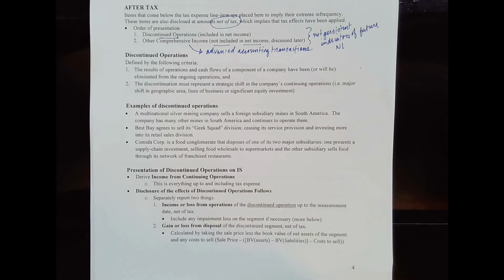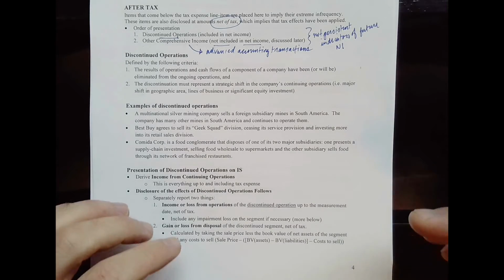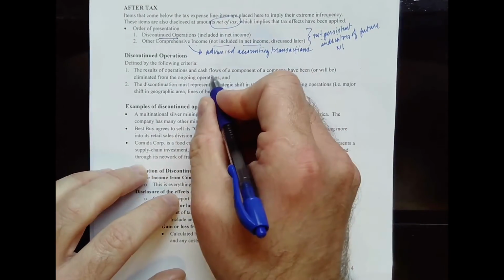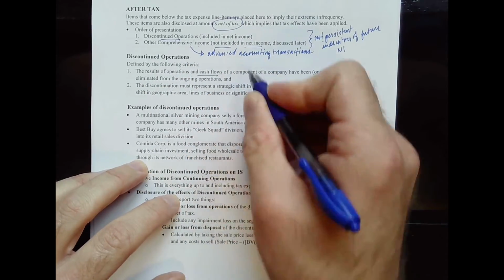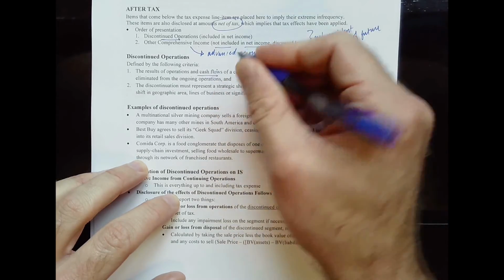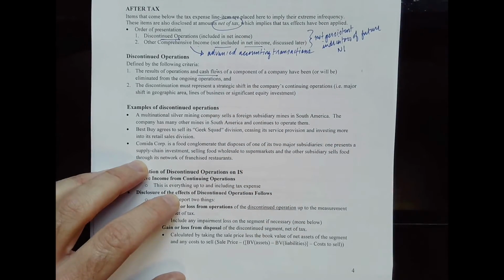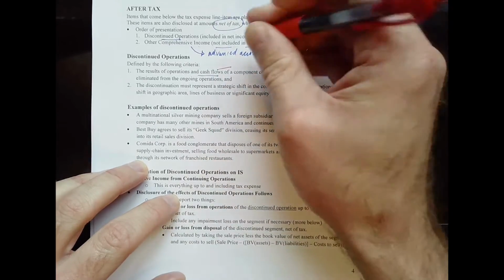But until then, it's not like we're just going to cancel all our operations, shut the power down in the factory, fire all our workers. This is a lengthy process for many companies. And depending on the scope of the operations, it could take more than 1 year in order to have the whole thing complete. So implicit in this is that the results of operations, the cash flows, that this discontinued component must be able to be separated from the company.